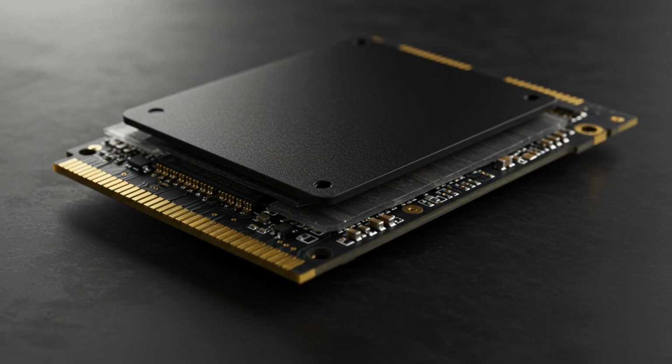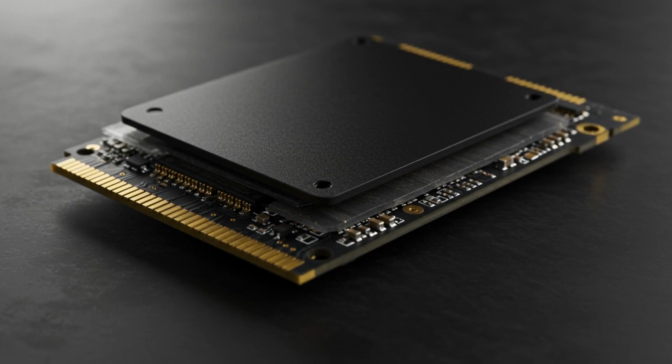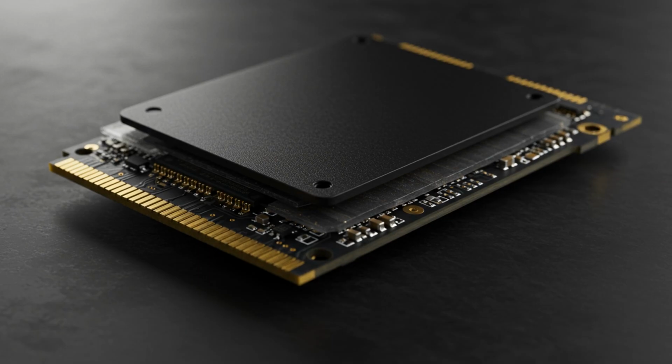NAND flash memory is more than just storage. It is a testament to the mastery of the electron. From the refinement of raw quartz to the quantum tunneling of subatomic particles, we have built a way to trap information for eternity. The next time you save a file, remember, you are commanding a microscopic city to capture a lightning bolt and keep it still, forever.